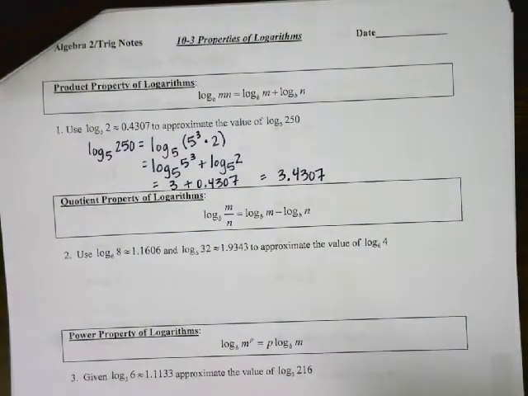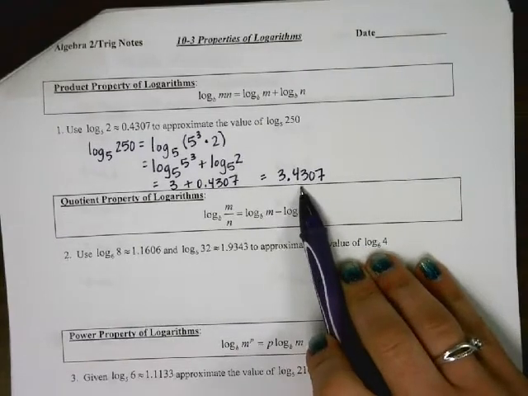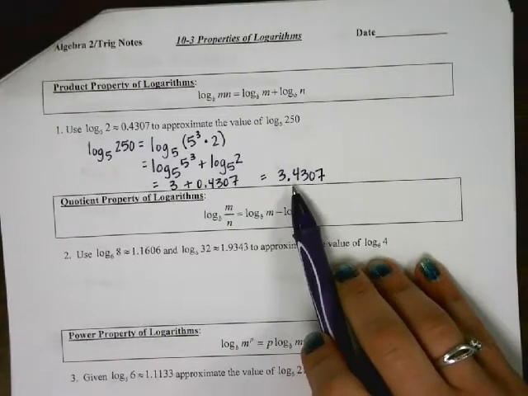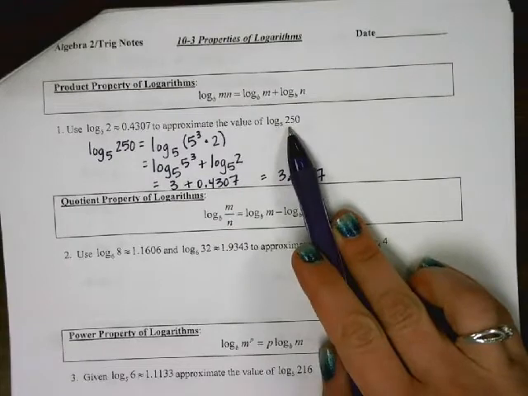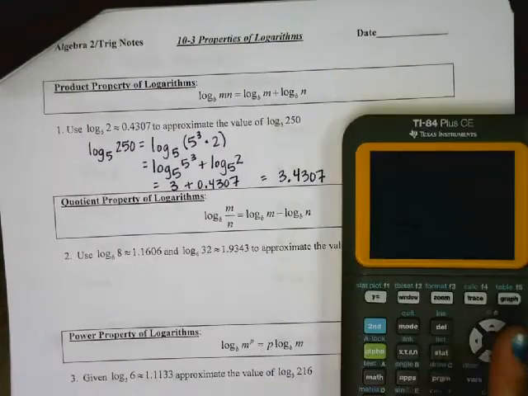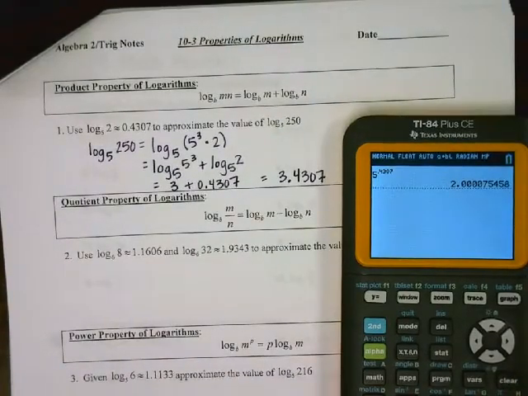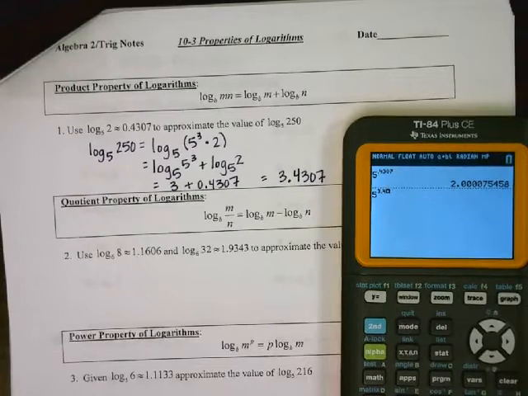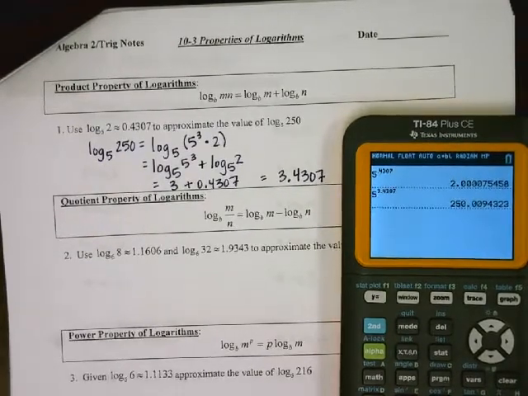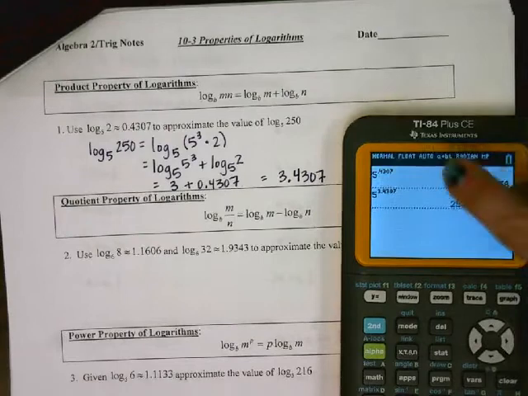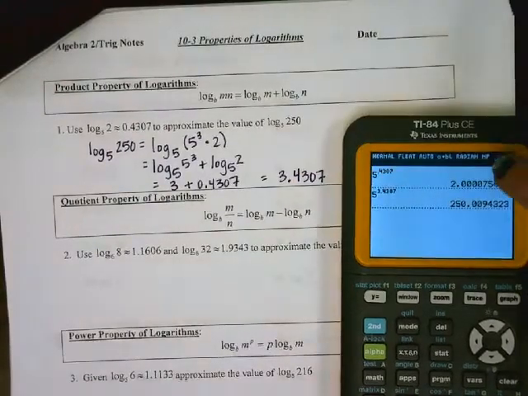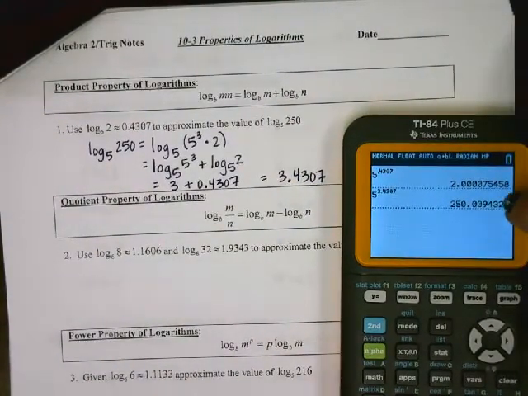Now, let's check it. That means that 5 to the exponent of 3.4307 should be about 250. And there it is. Okay, again, we're approximating it. It's not going to be exact. And we also have it going out to 4 decimal places. So yeah, it's pretty close. It's about 250.